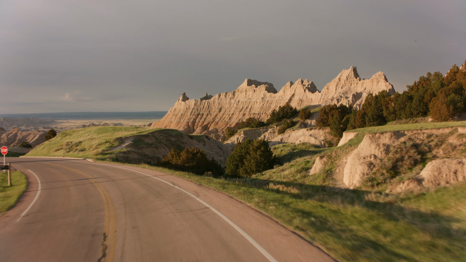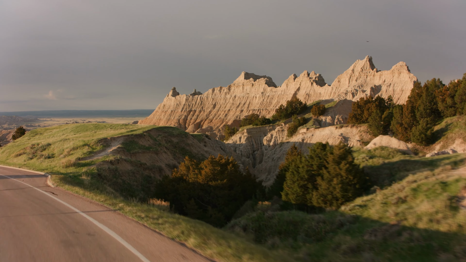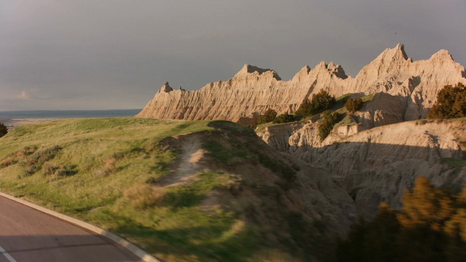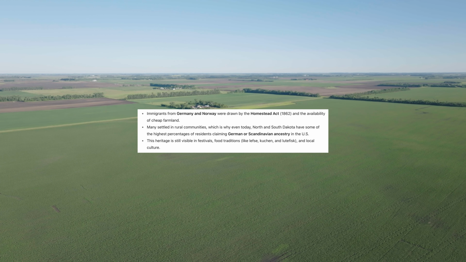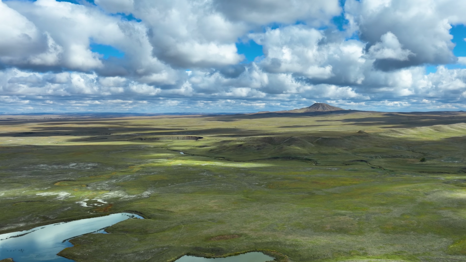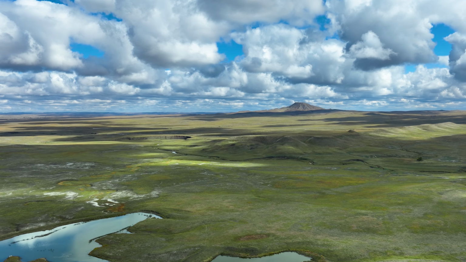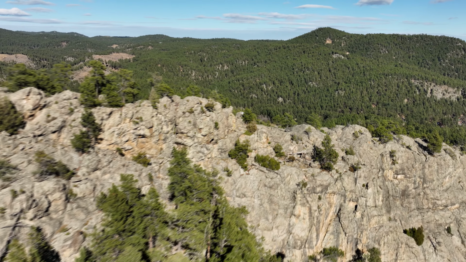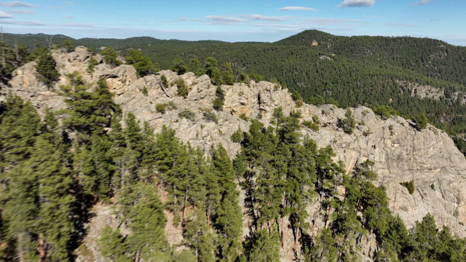Demographically, the states are nearly identical, with a strong ethnic heritage that traces back to Northern Europe, particularly German and Norwegian immigrants who were drawn to the region's vast farmlands. This shared heritage and the close-knit nature of their communities give both Dakotas a distinct yet unified cultural feel.